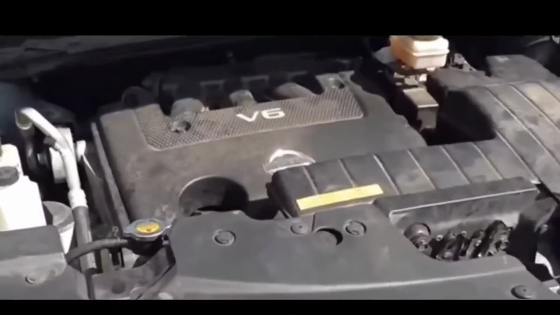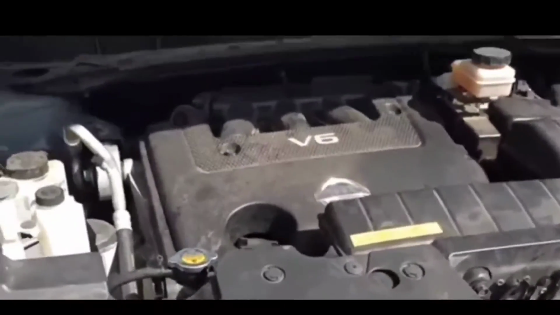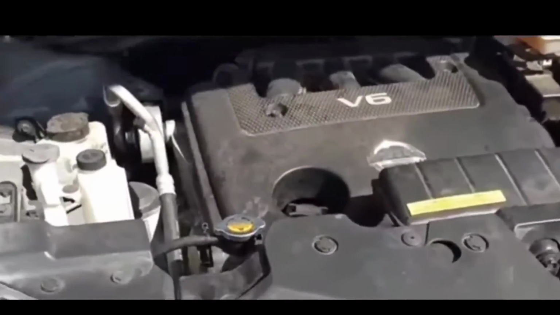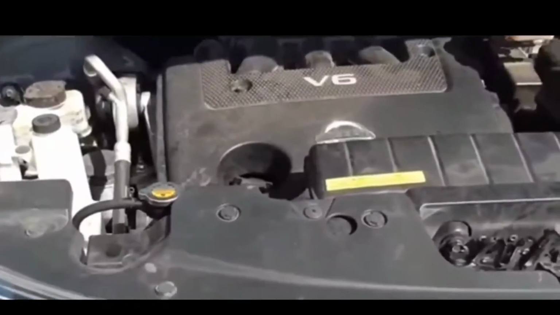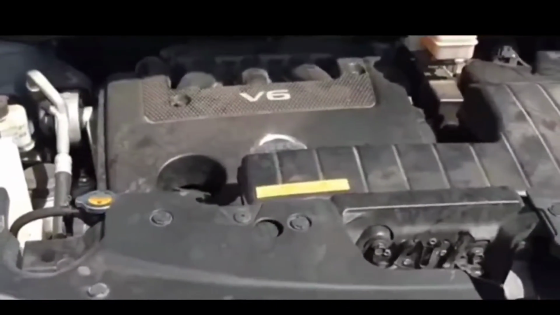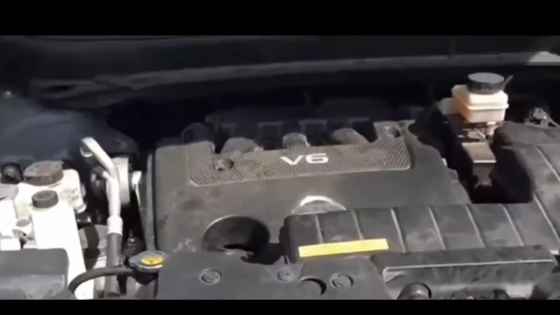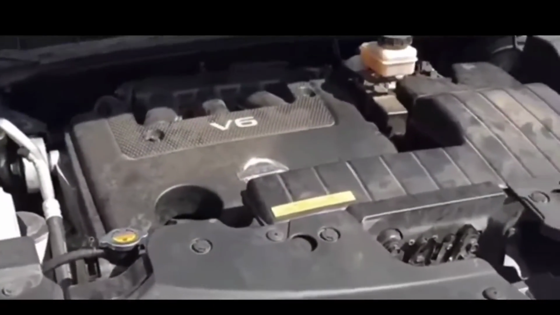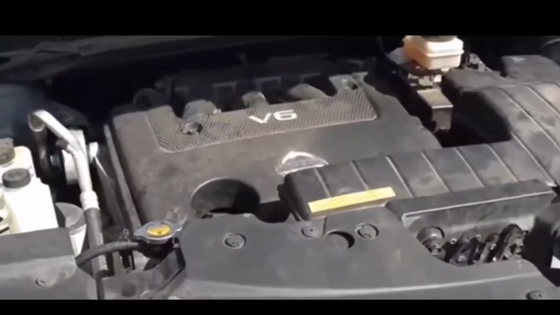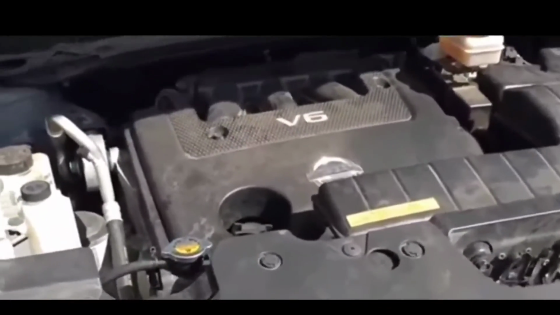Welcome to this video. Alright, so we are going to do a video on this C1130 code. If you have this code, obviously you have a check engine light. If you don't know what it's about and you don't know how to fix it, we're going to figure out what the problem is with this code and how you can fix your issue.